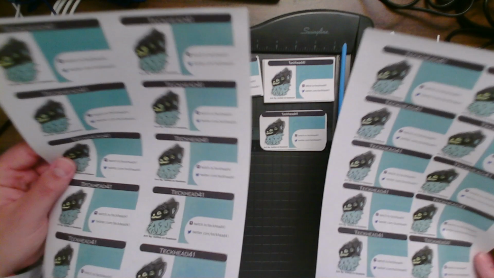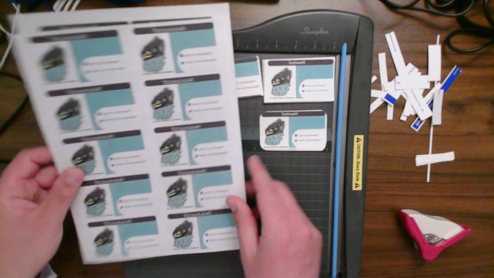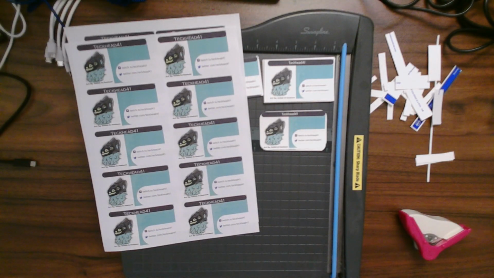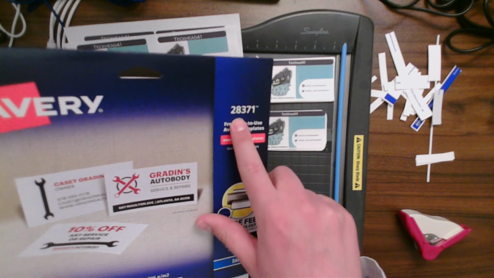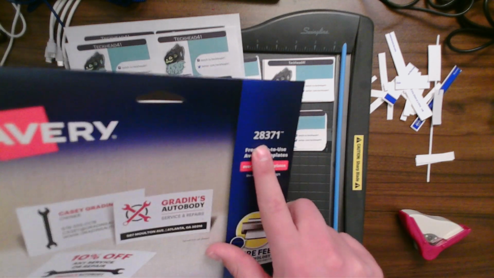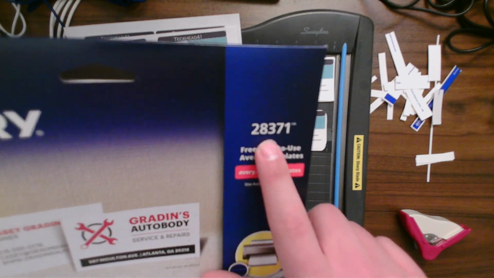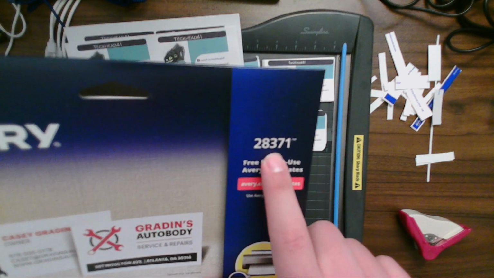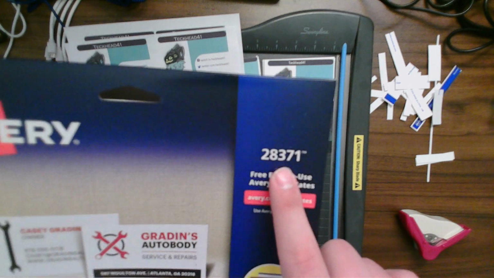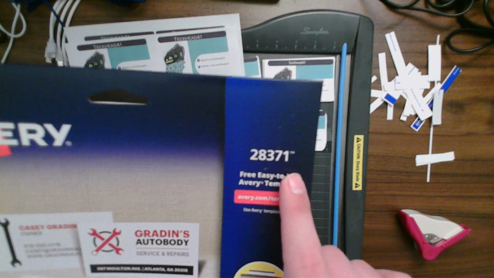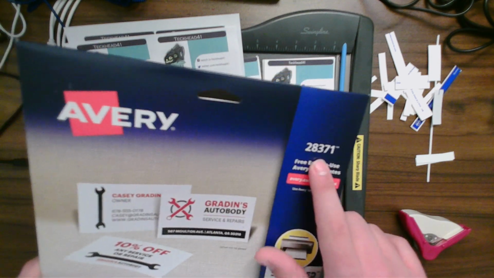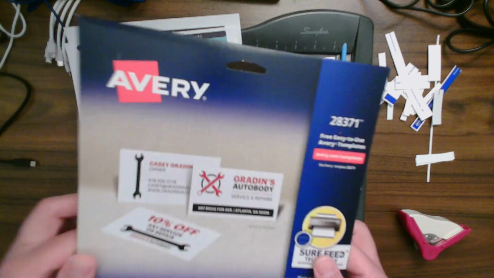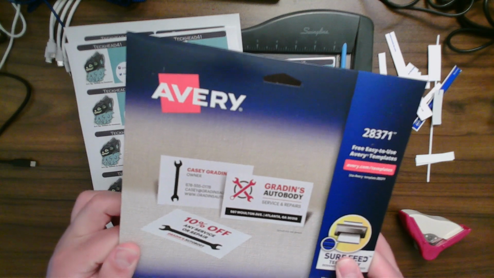Right? Let's fix it. So, when you buy any kind of cardstock, you will see there's generally a number printed on here. Now, this isn't completely random. This is the actual, I'm going to call it the part number that this paper is. 28371. This is going to be a piece of useful information we need to tell Publisher so that we can print our cardstock. So let's go do it.